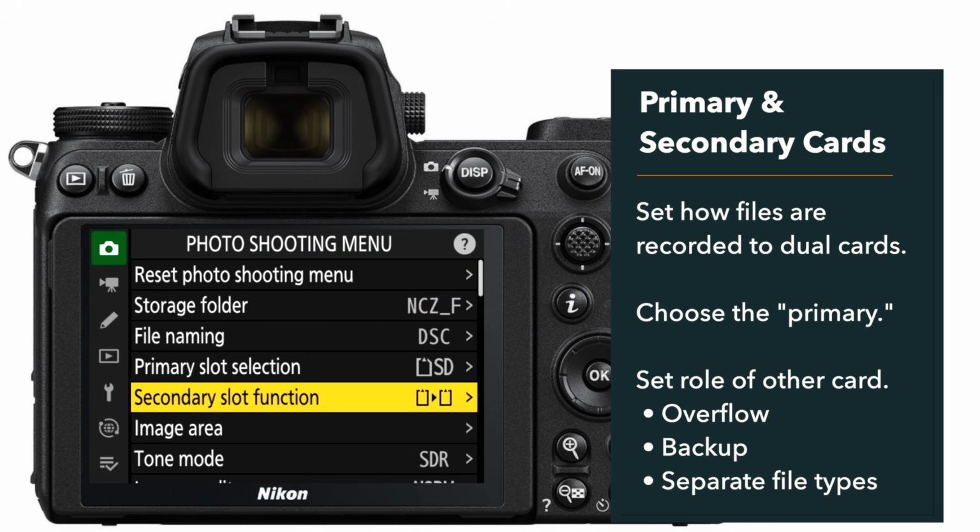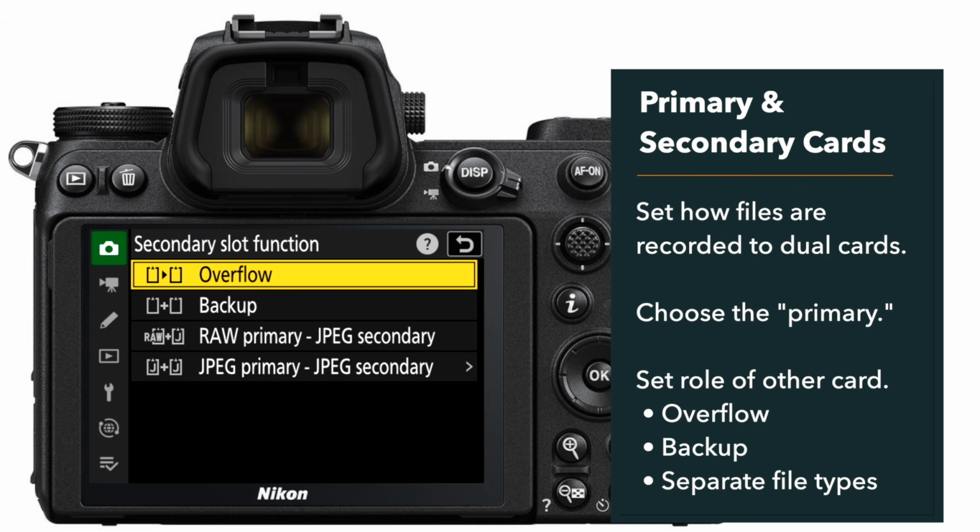You have a lot of options here, and the first one is overflow. So all of the files that you're recording, whether that's just the RAW file or a RAW file and a JPEG file, those are all going to be recorded to the primary card, the first card, and only that card.